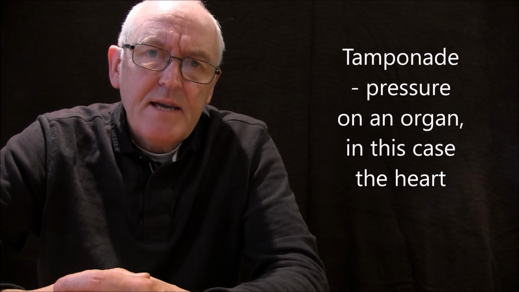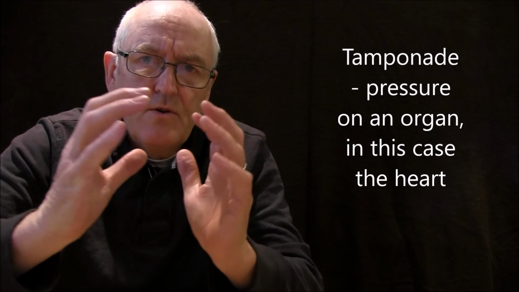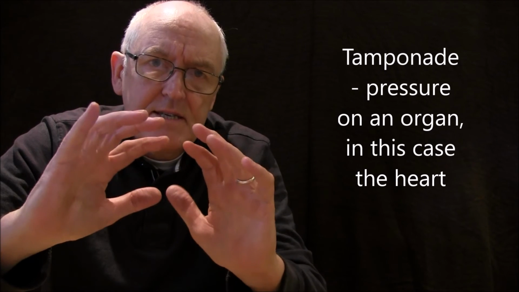Tamponade. Now, tamponade is pressure on an organ, and in this case it's where there's fluid accumulating between the pericardium and the heart itself. The pericardium is a rigid sac, it will only expand so far. So as fluid or blood accumulates in the pericardium, it's going to compress the heart. Now, normally we would get distended neck veins and hypotension with this, but it's hard to see in cardiac arrest, so this can be difficult to ascertain.